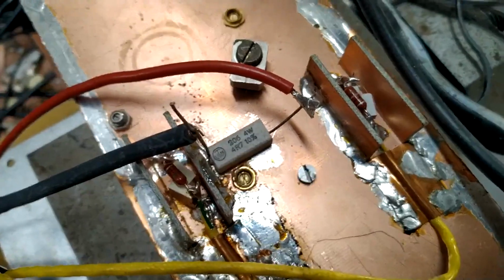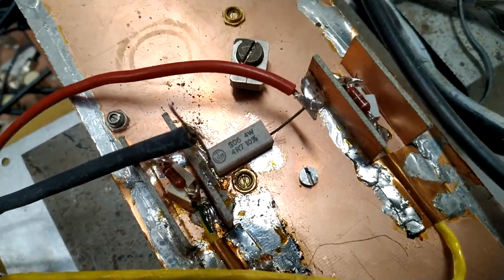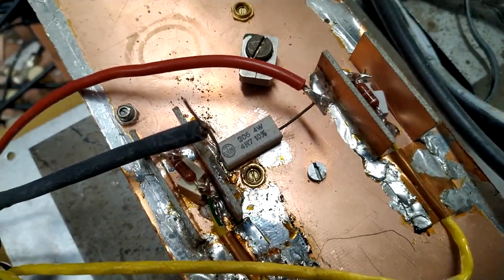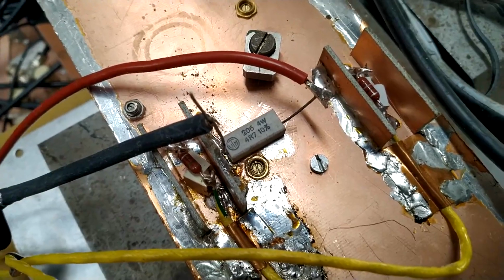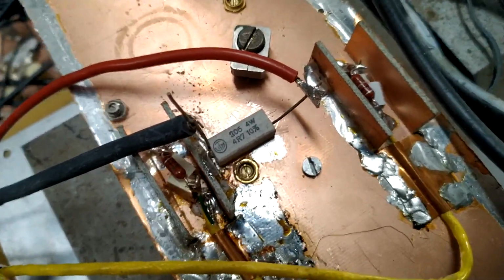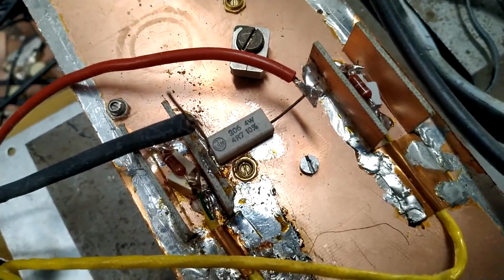I have glued this 4.7 ohm resistor at the position where the FETs of the amplifier for the second crystal is located. There are 5 FETs glued together.